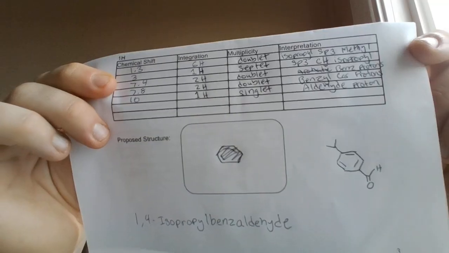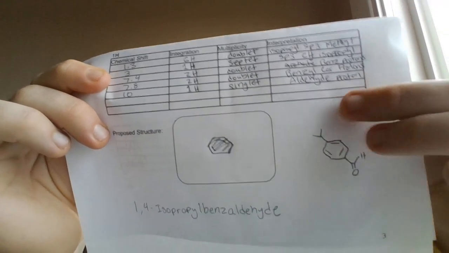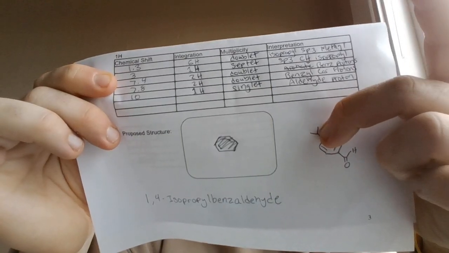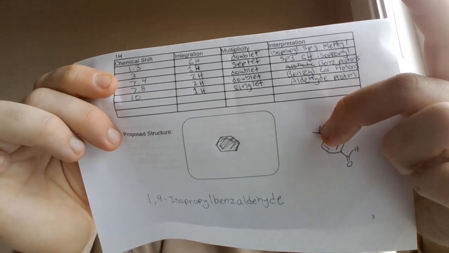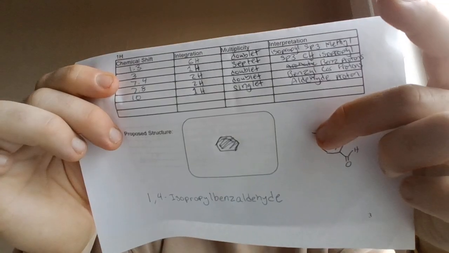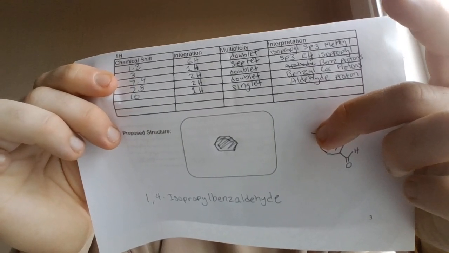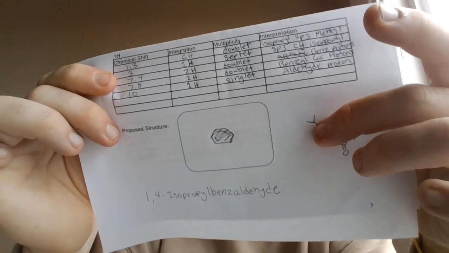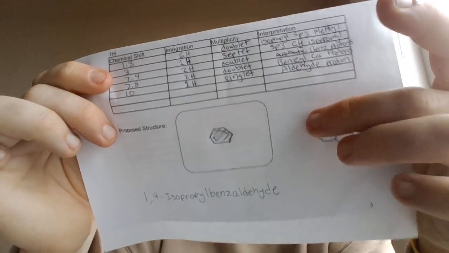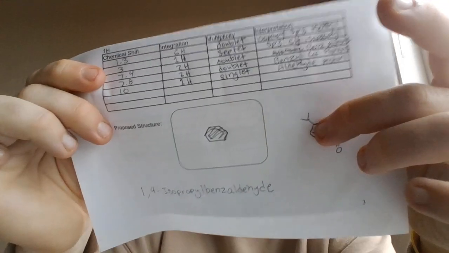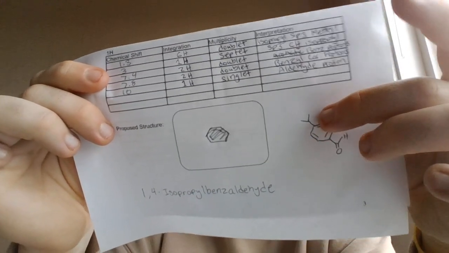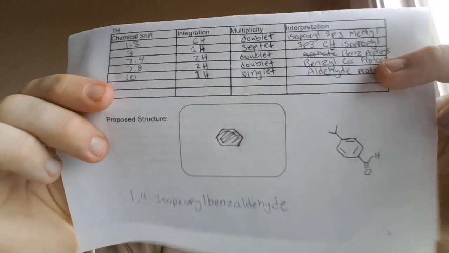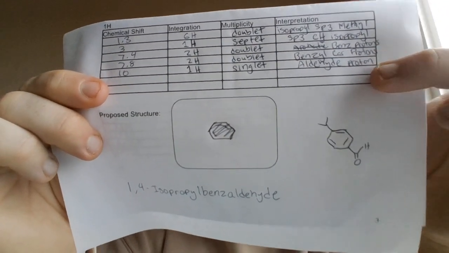and not counting the other three hydrogens on the other methyl group because of the symmetry. You only count one of the methyl groups, so it'll only be a doublet. But that being said, the carbon here with the CH will have a septet because it's attached to two methyl groups. So that's a little bit funny to deal with, but that's how it works out with the degree of symmetry.